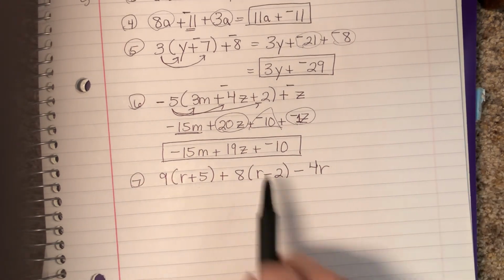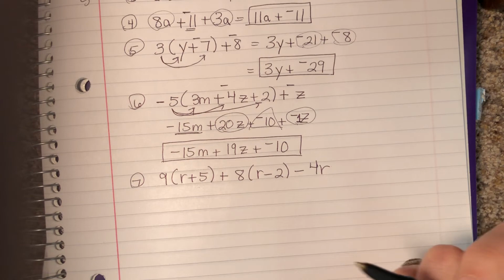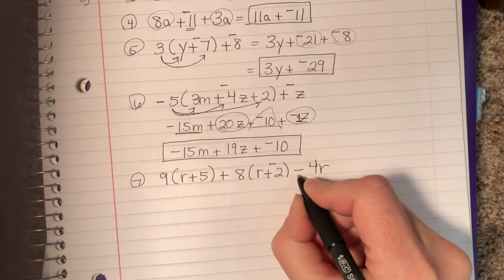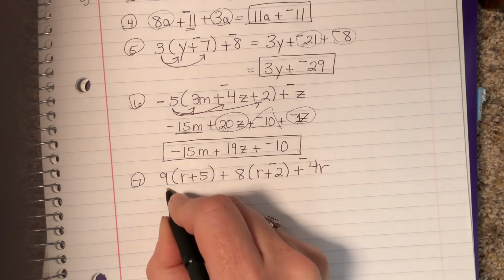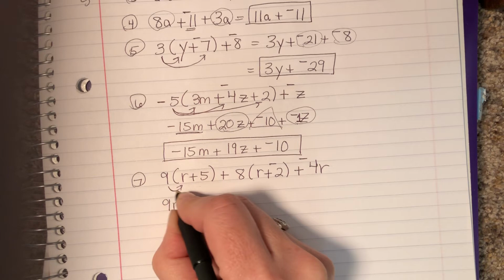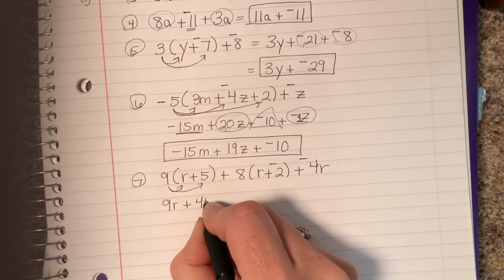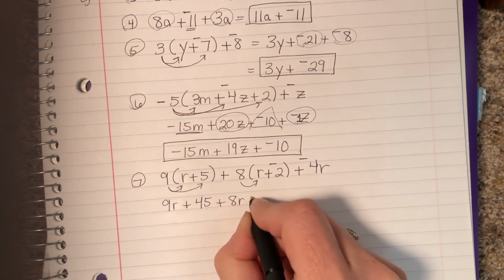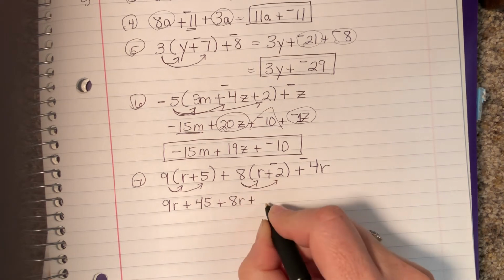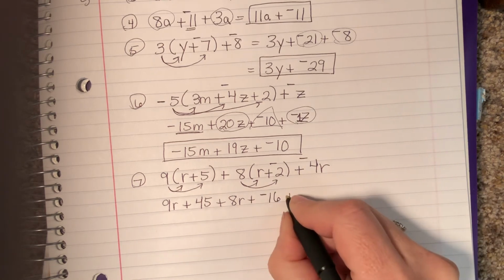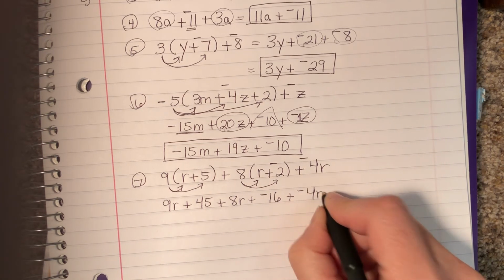Now we've got two distributive pieces plus another term out here. So I'm going to keep change here and keep change there. All right, distributing the first one. So 9r plus 9 times 5 is 45 plus 8 times r is 8r plus 8 times negative 2 is negative 16, and then we're tacking on the negative 4r.